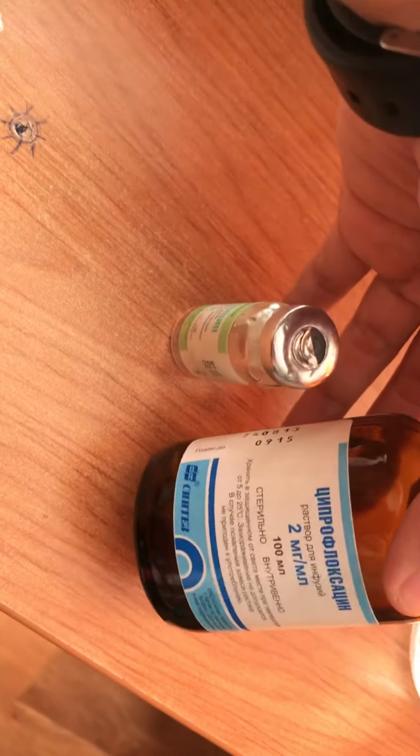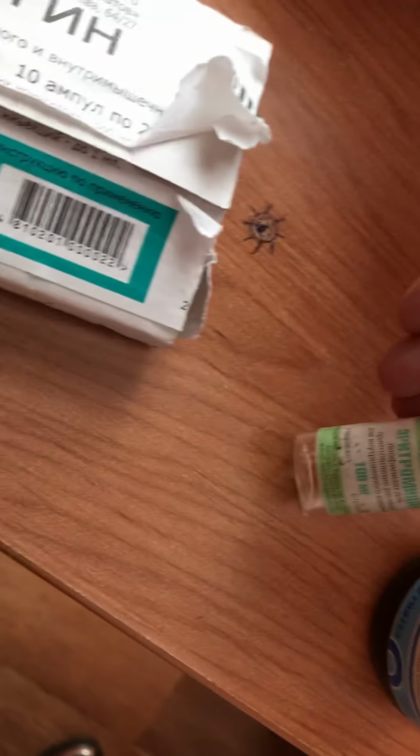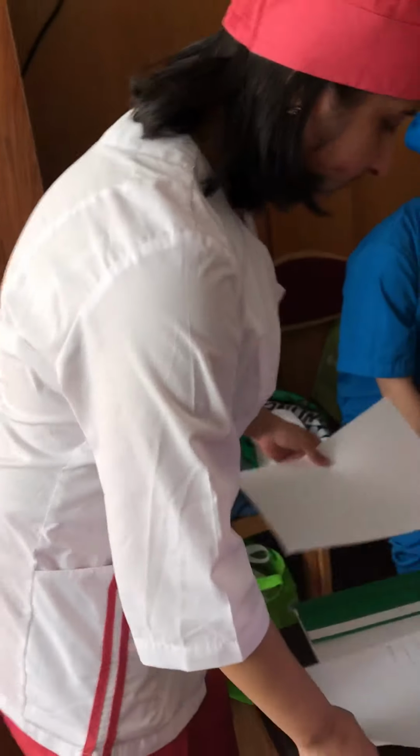Examples of antibiotics. In the outpatient department, we recommend the patient take the tablets orally, enterally, because it's easier for the patient, and intravenous and intramuscular are not needed.